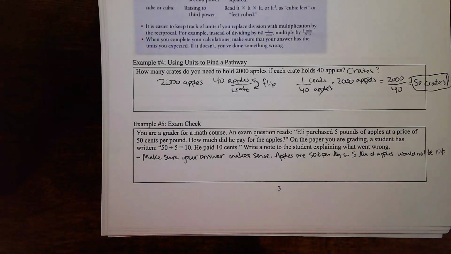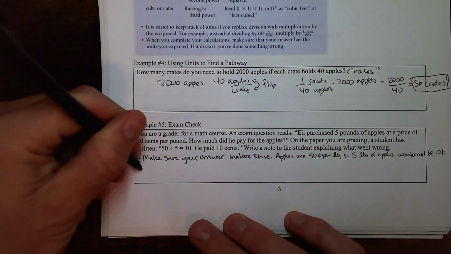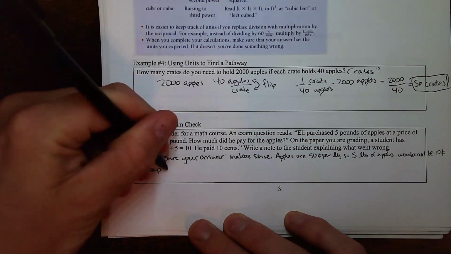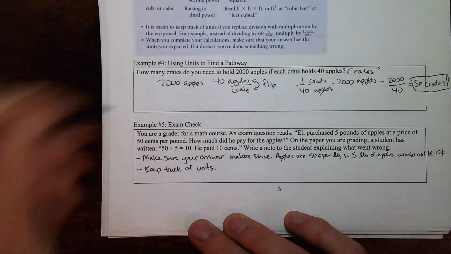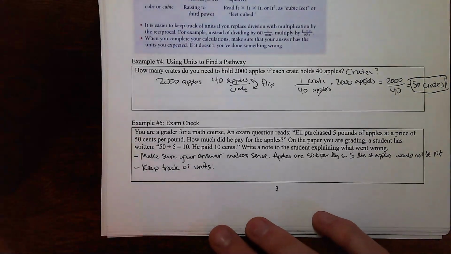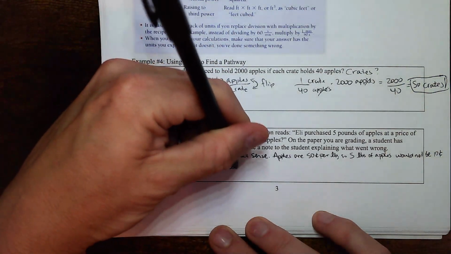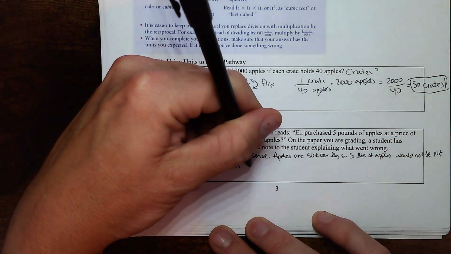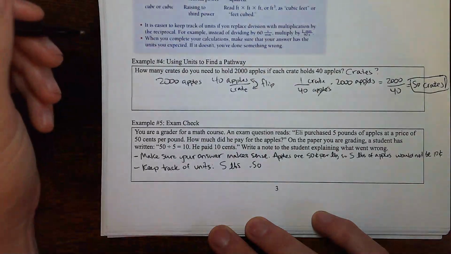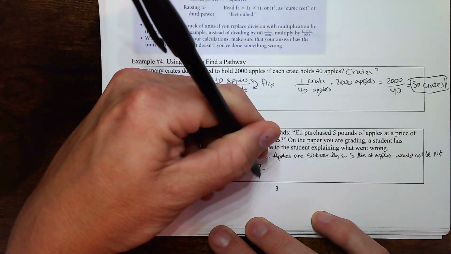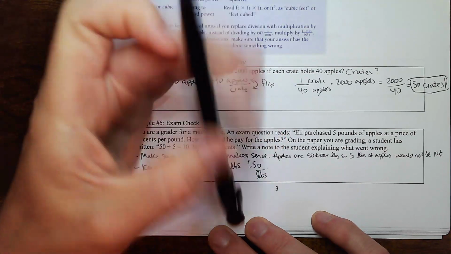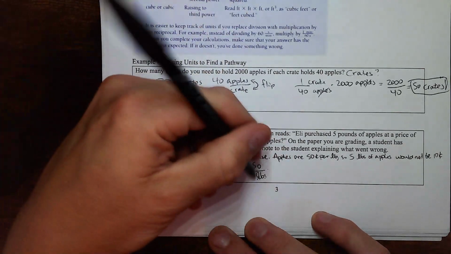Okay. So now, they divided here. What we need to do is keep track of units. You might tell them this: keep track of units. Let's look at this. 5 pounds of apples, and it's 50 cents. I'm going to put 0.5, actually, for 50 cents per pound, or for 1 pound.